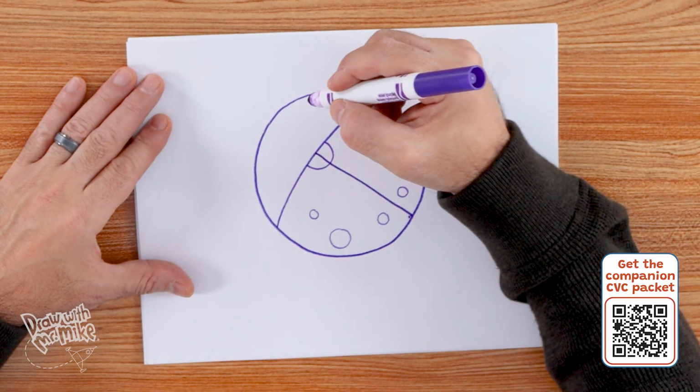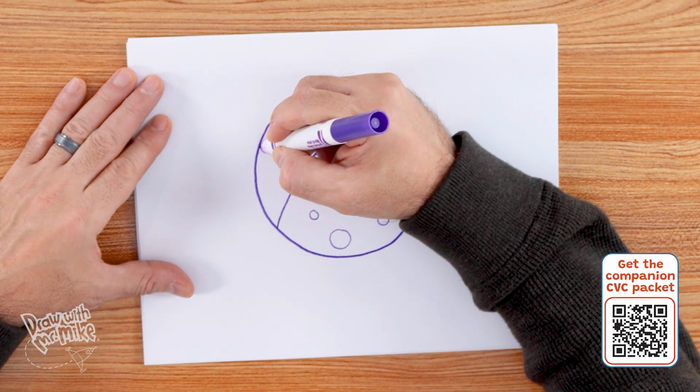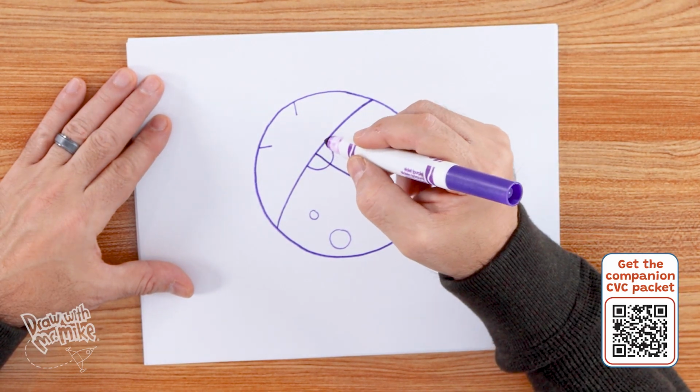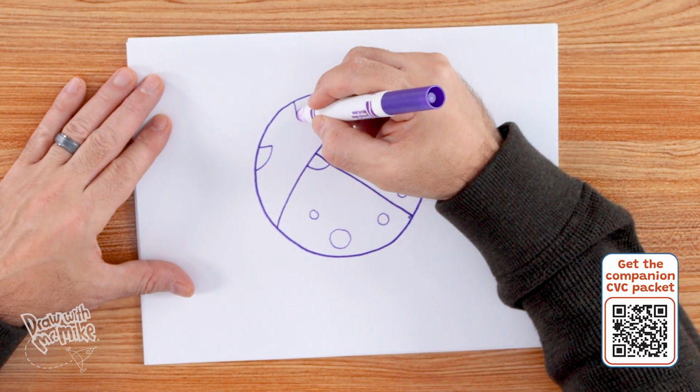Now we're going to add in a line that goes here and a line that goes here with a curve. It goes like this, and a curve that goes like this.